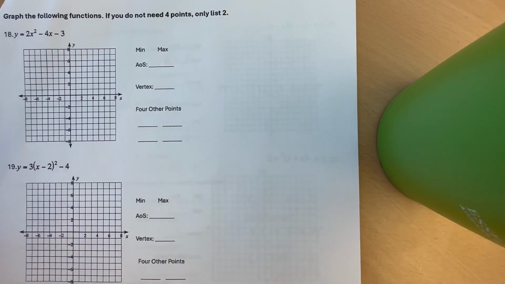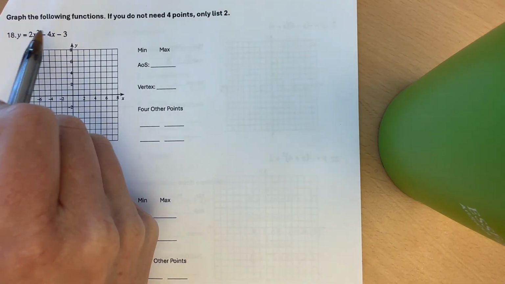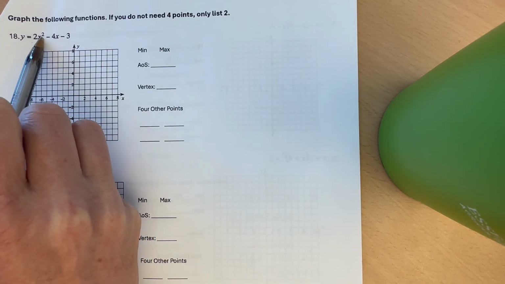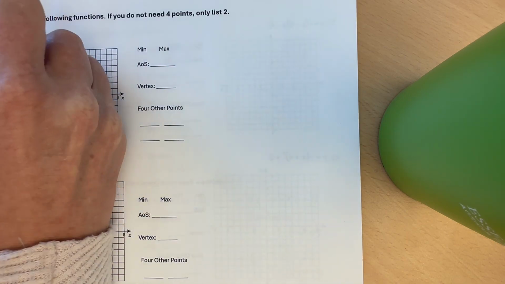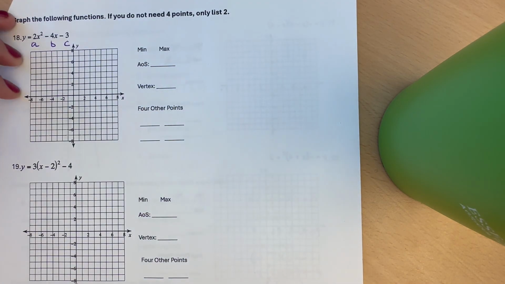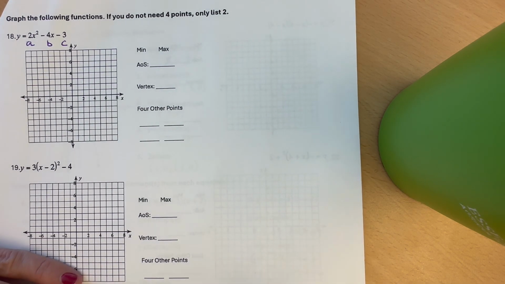Okay, let's graph a few things. For number 16, I am graphing in standard form. I know it is standard form because the x is squared. I can label my A, my B, and my C if you'd like to. You don't have to. The first thing I'm going to do is calculate my axis of symmetry.